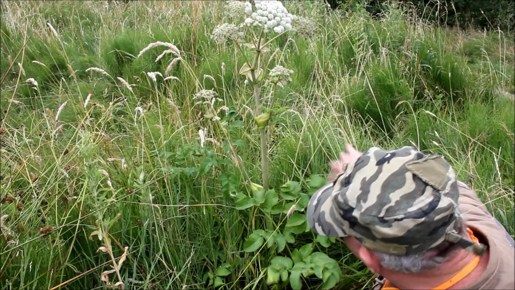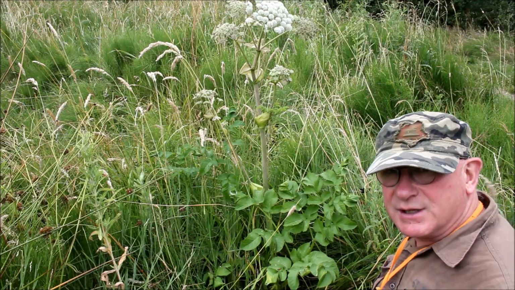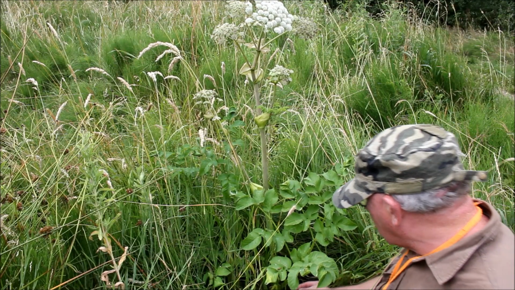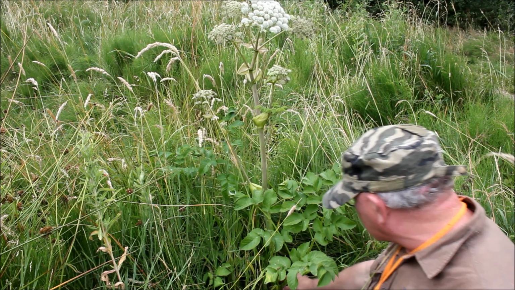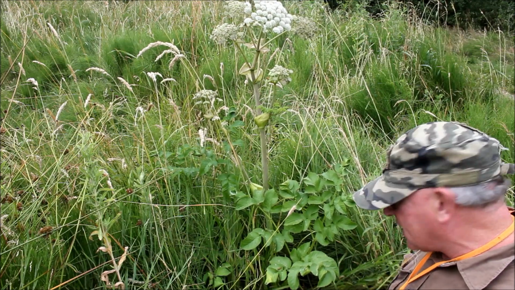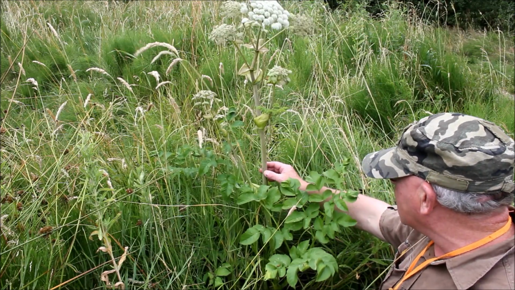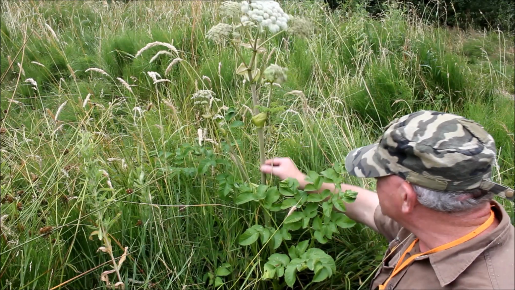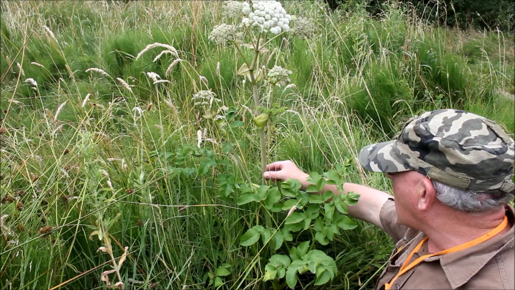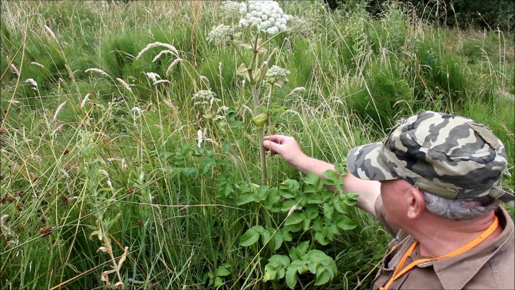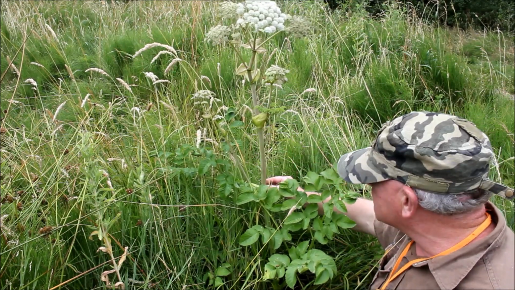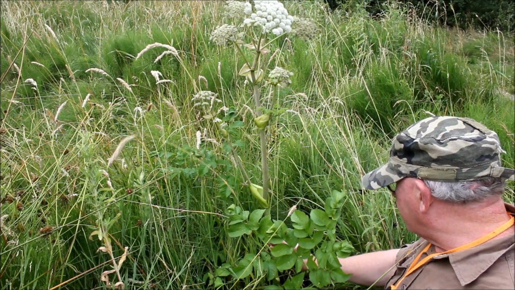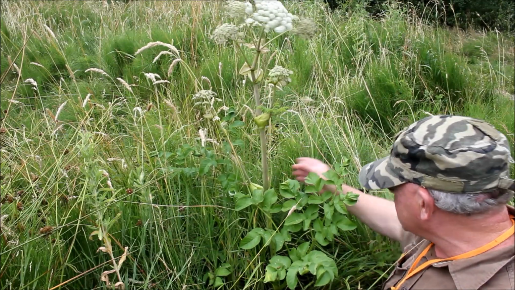Overall, it is a hairless plant. As the stem emerges from the ground, we can see that the stem is hollow and ridged, and will turn purple-red towards the end of the season. So this is our stem, as we can see.